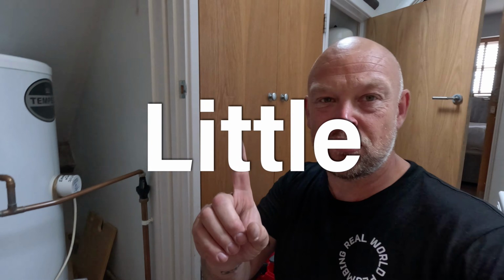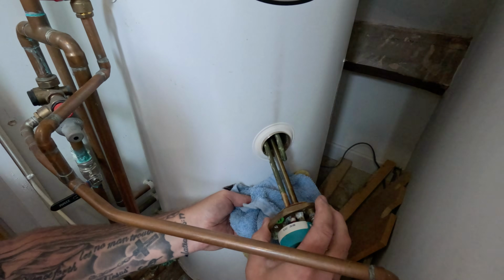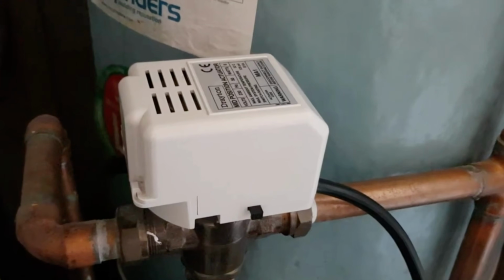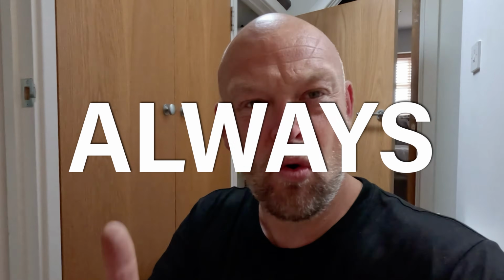Now, there's one little trick that I like to do. Well, it's not really a trick, it's more of common sense really. Whenever you replace an element and a stat, or anything to be fair, even zone valves, pumps, all that sort of stuff, here's a little tip for you. Always do this.